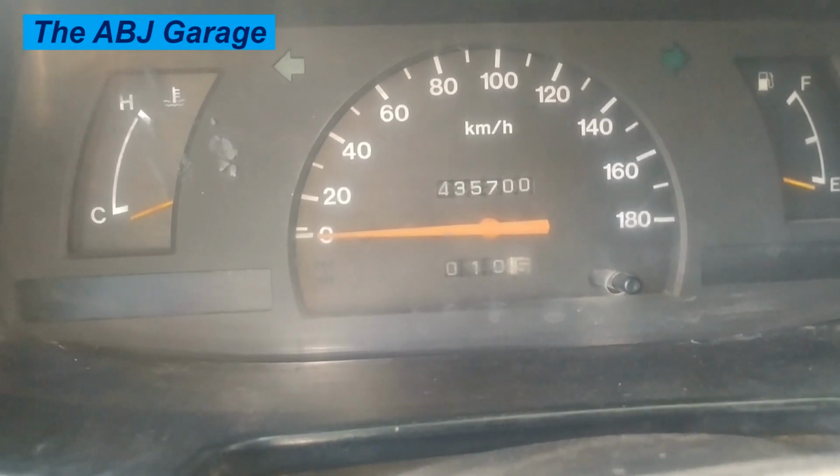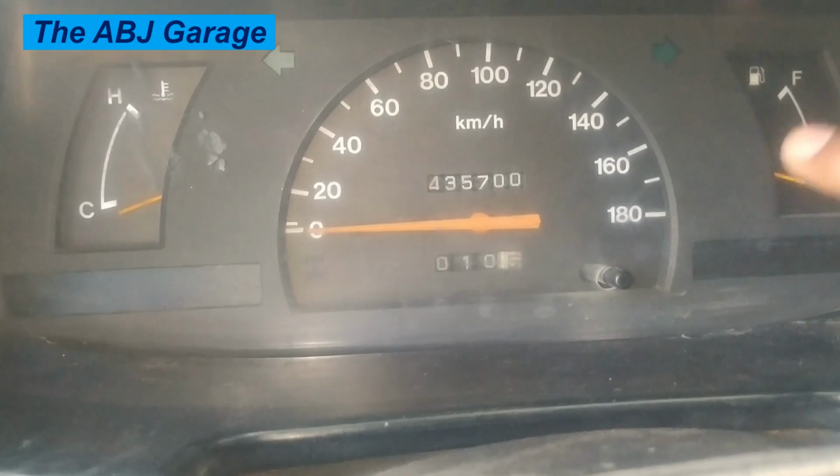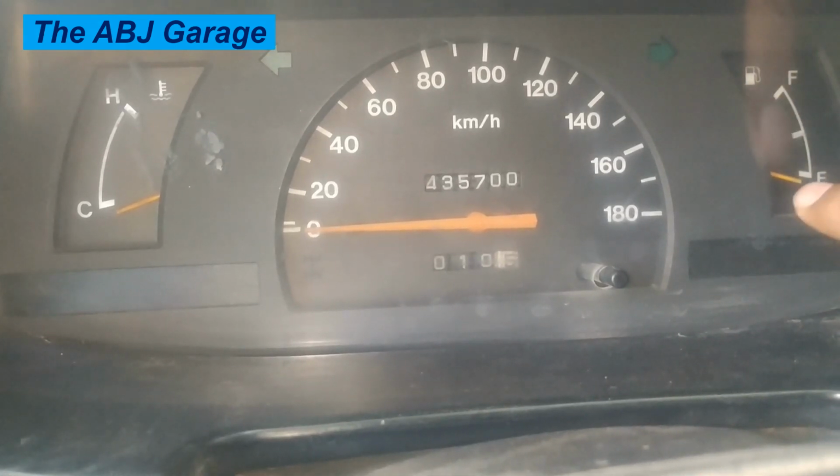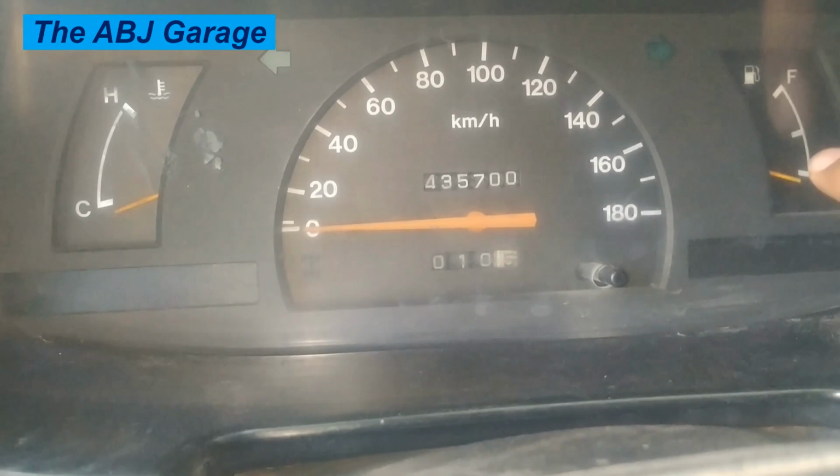In this video we are going to have a look at a simple method of tracking your fuel consumption. Right here you see there is a fuel gauge indicating the amount of fuel available in the fuel tank.